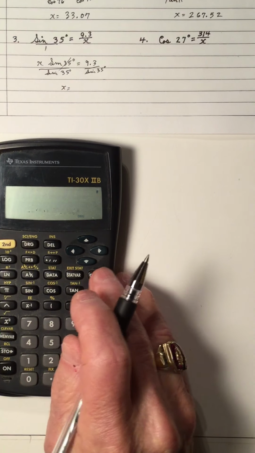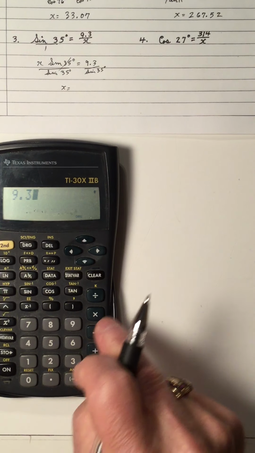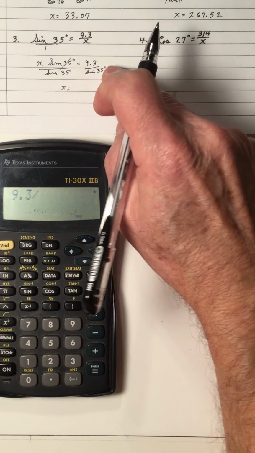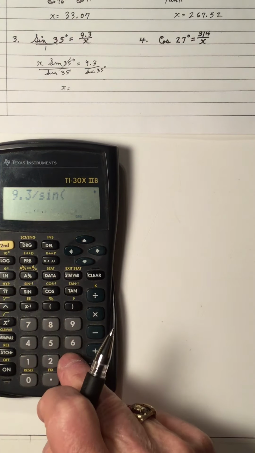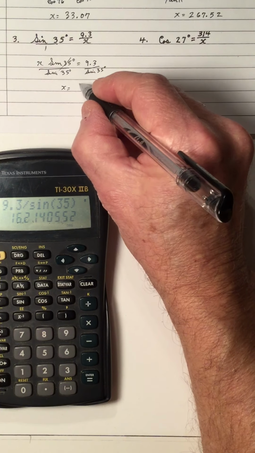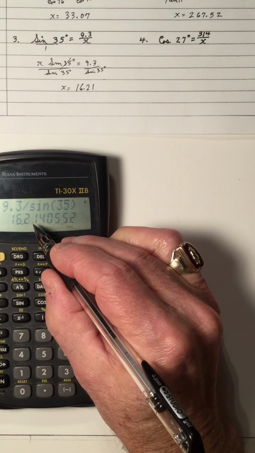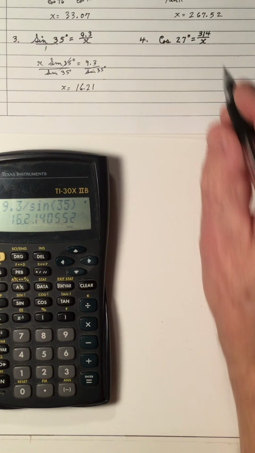So I have 9.3 divided by sine 35 degrees. And I have 16.21. This one won't change because that's less than 5.